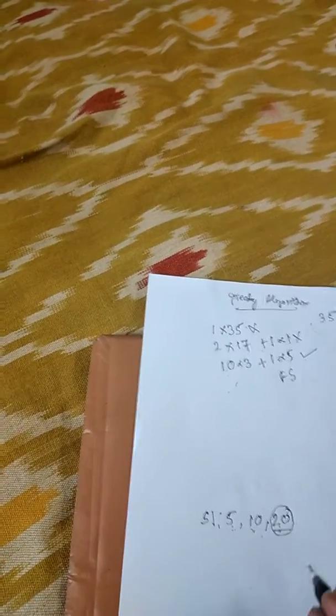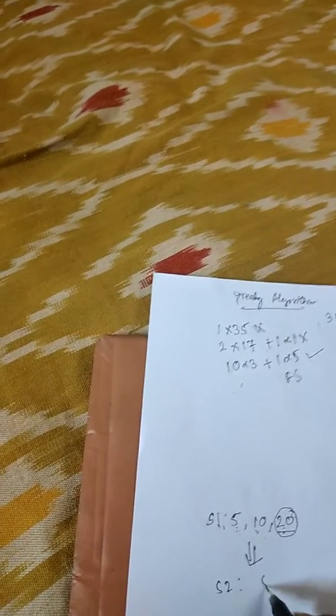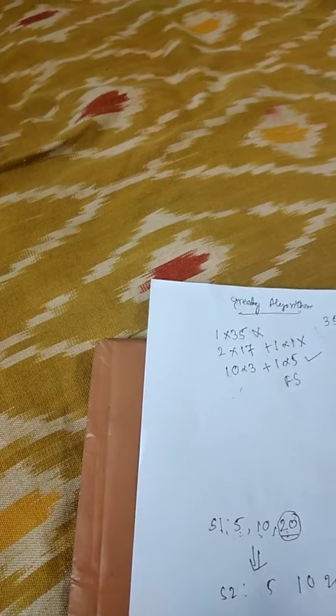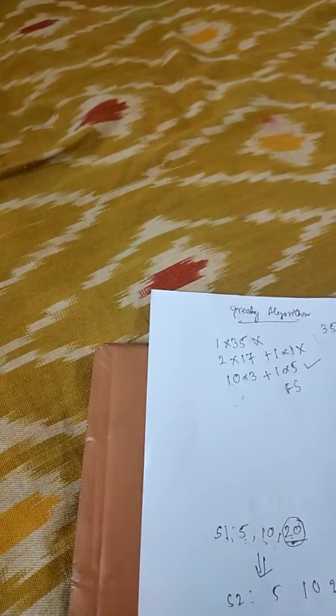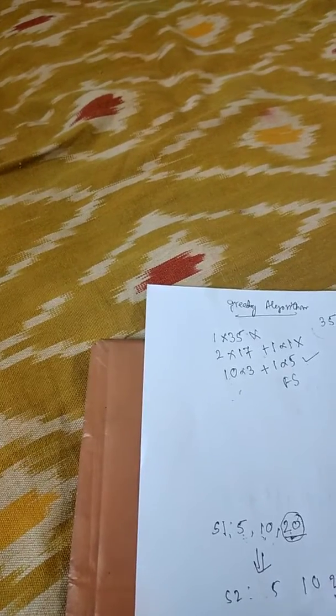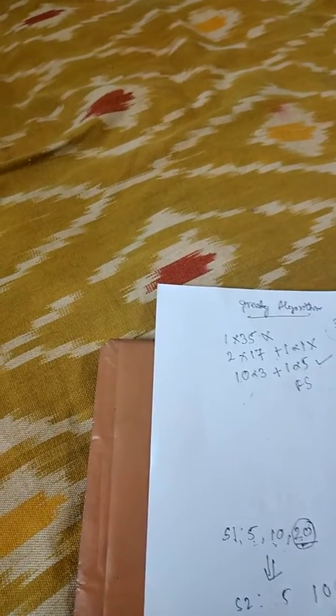20. So I will go into the next stage. In the next stage also I can take 5, 10 or 20. But already in the first stage I have taken 20. So how much is remaining? 15. So definitely my intention is to use the minimum number of notes, so I will pick the maximum denominations.